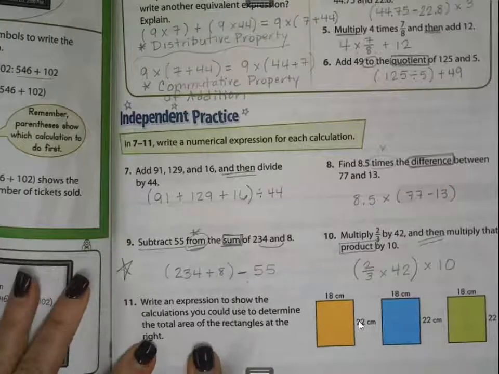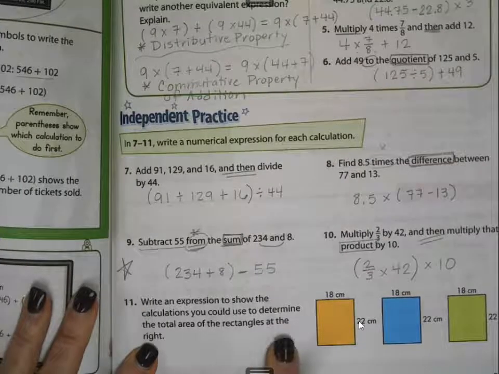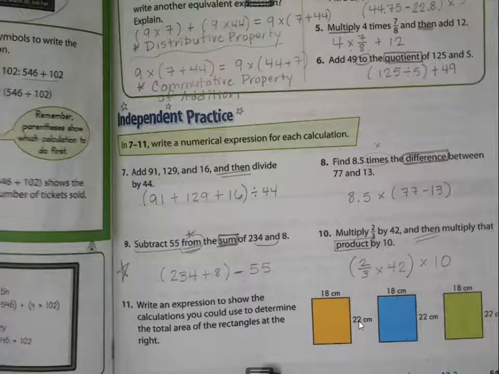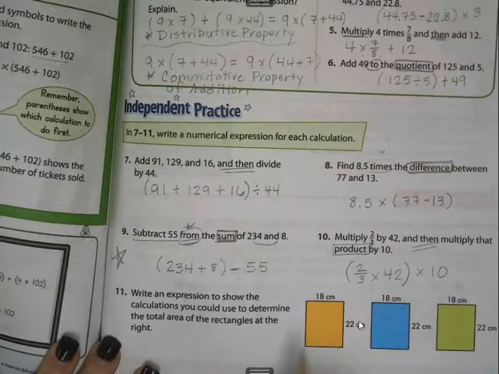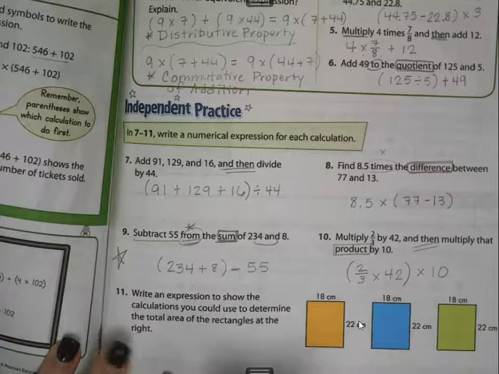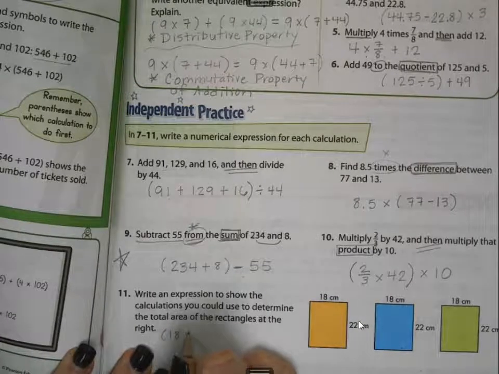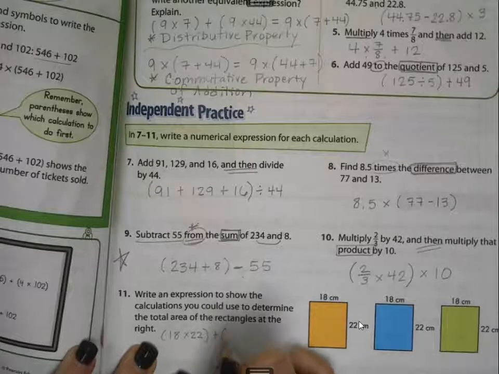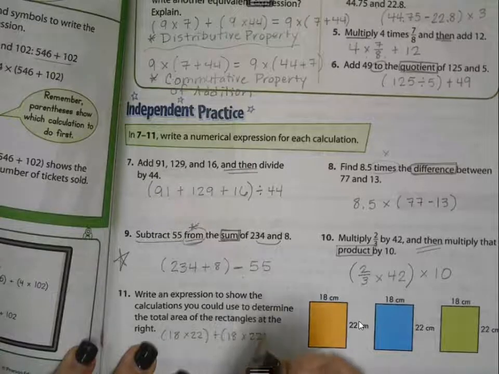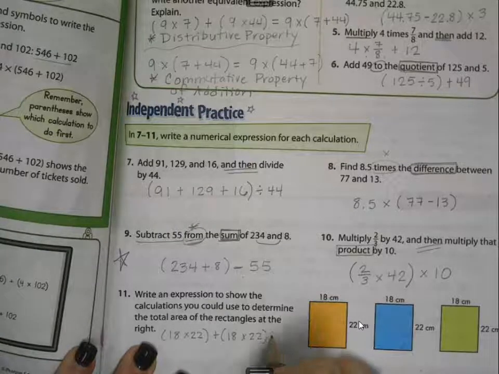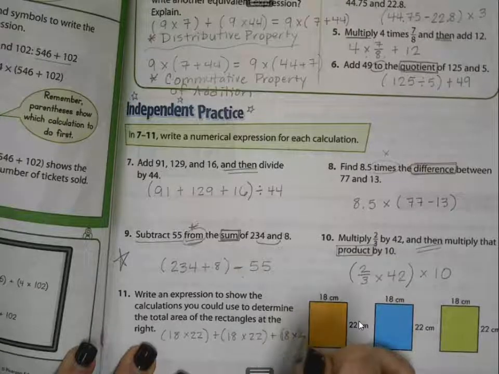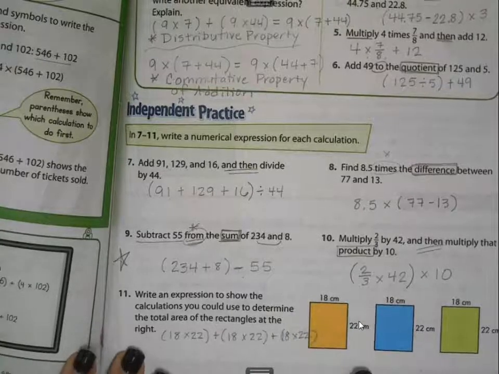the total area of the right rectangles at the right. All right, so I get that we could do 18 times 22. We could do 18 times 22 for this one. Add it to 18 times 22, area is length times width, right? And we could add it to 18 times 22 for the last one, right? So we could do that.